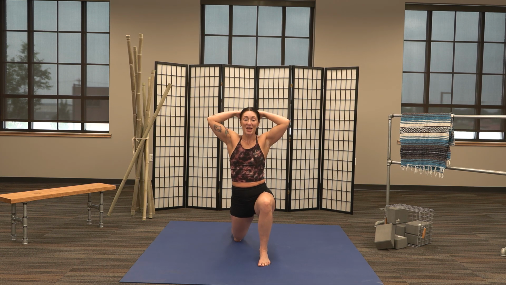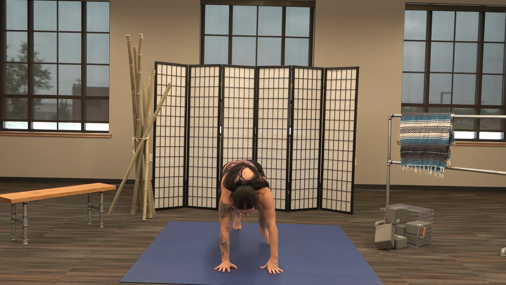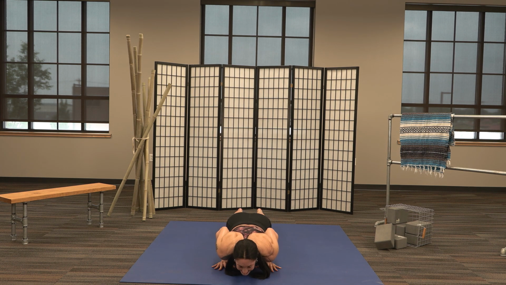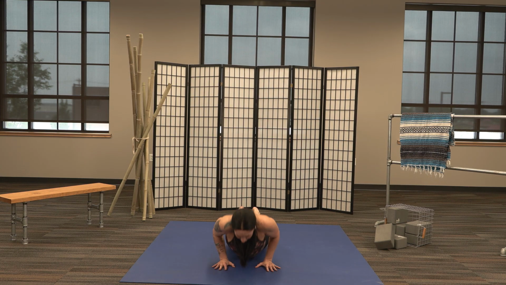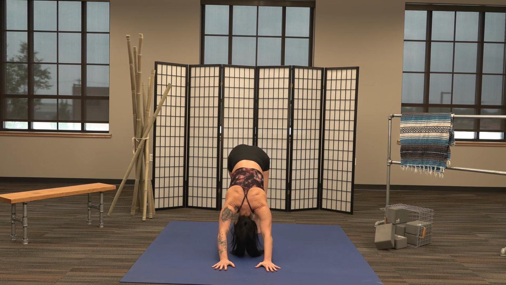Inhale to come up. Bring your hands to the earth. Curl the back toes under, lift that knee, step the left foot back to meet the right so you're in plank position. And now from here, lower down Chaturanga Dandasana. Drop to the knees if you need to. Inhale, scoop up, low or high cobra. Maybe exhale down this time, press to the knees, curl the toes under, downward facing dog. Pedal through the feet as that feels good to you.